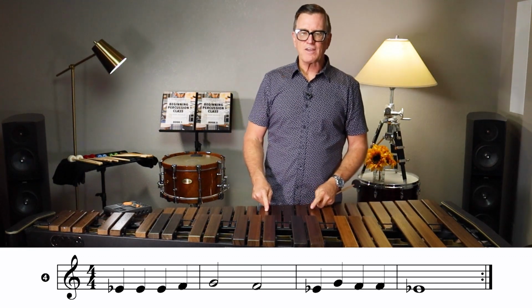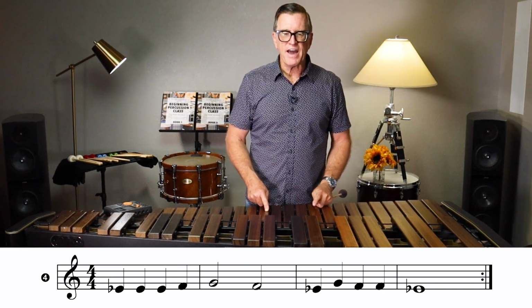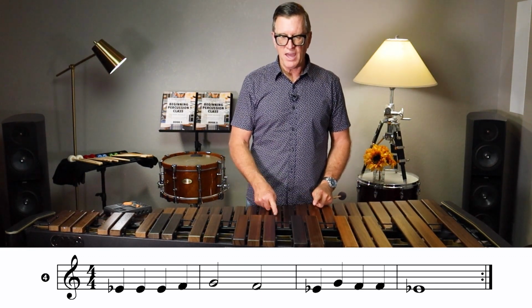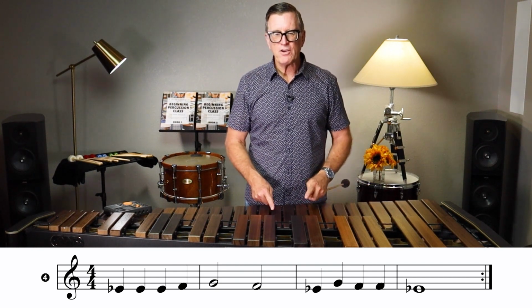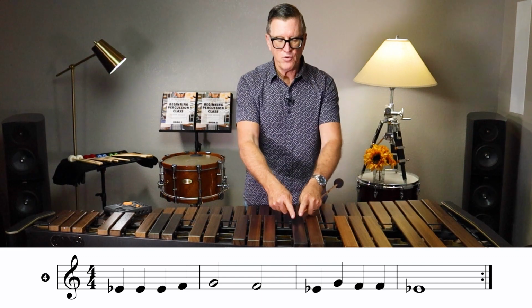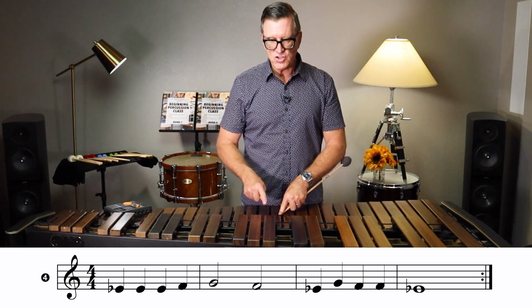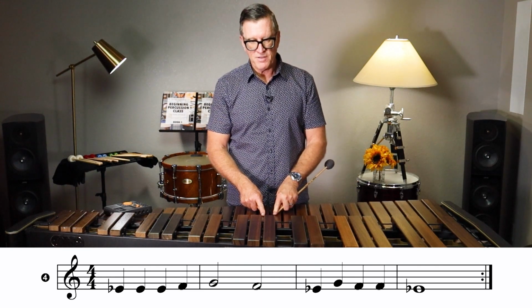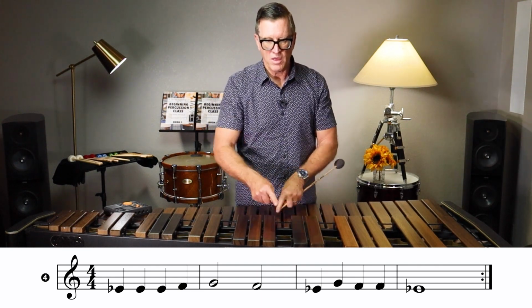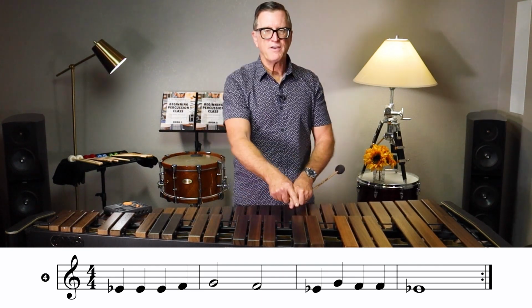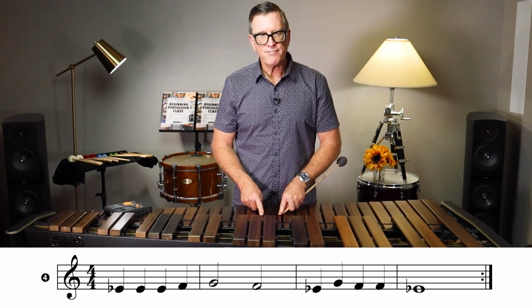So we have E flats at the beginning. E flat, E flat, E flat, F, G, F. So in the first 2 measures, let's just finger through, say the note names. Pretty simple. 1, 2, ready, go. E flat, E flat, E flat, F, G, F. So only 3 notes. So you might finger through that, saying those note names a couple of times. Ready, go. E flat, E flat, E flat, F, G, F.